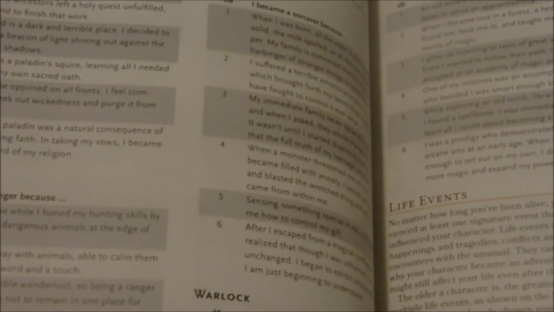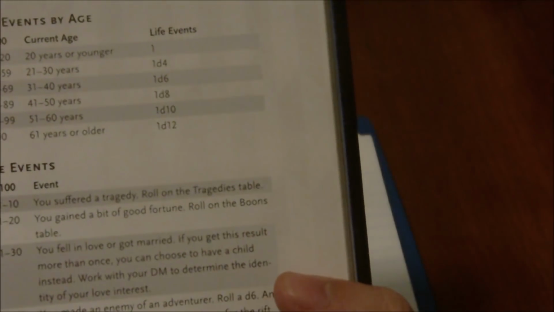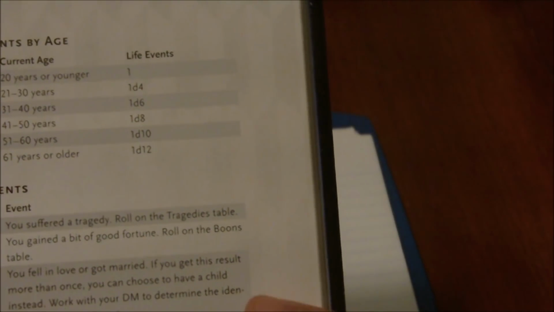Alright, and I think that is more or less it. Oh no, that's not it. I got my life events. So I'm going to be, like I said, 21. So I get to roll 1d4 life events. And I only got a 1, so I'm just going to have the 1 life event. But let's roll that, and that is a percentile as well. So 43.